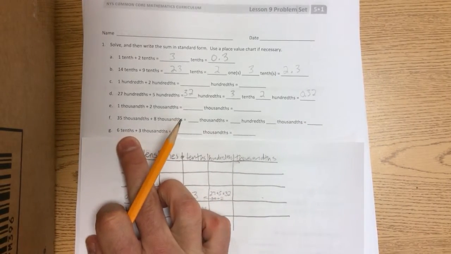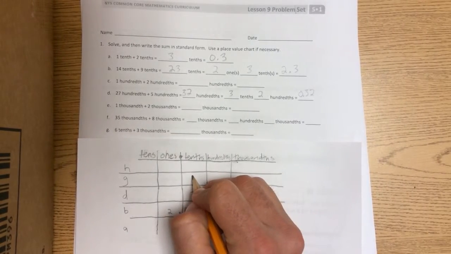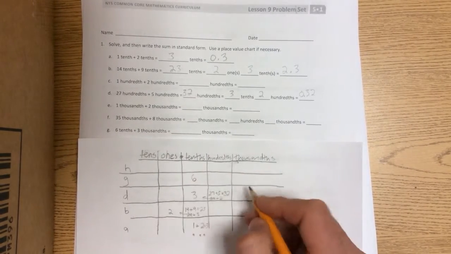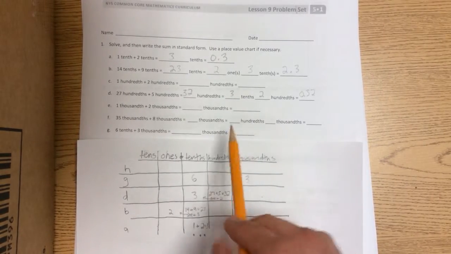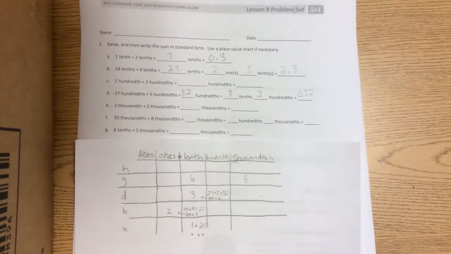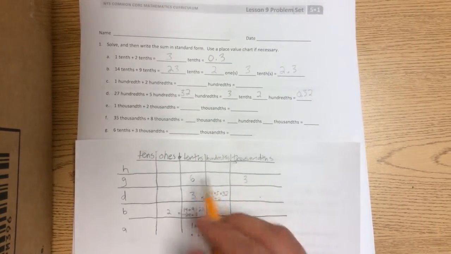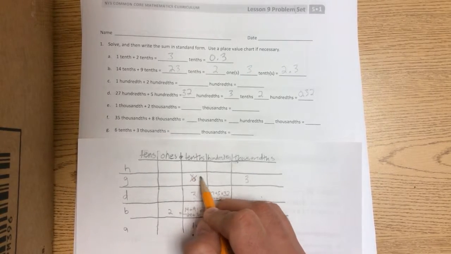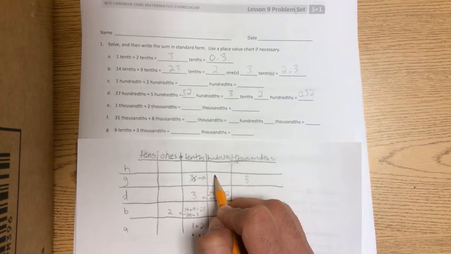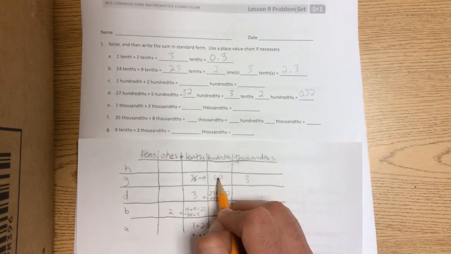We have 6/10 plus 3 thousandths. Okay, so we have a 6 in the tenths place and a 3 in the thousandths place. Okay, and that's going to be equal to how many thousandths? So in this case, they want it all in the thousandths place. So we need to exchange. The 6/10 can be exchanged for 60 hundredths. Every one of these can be exchanged for 10 of these.